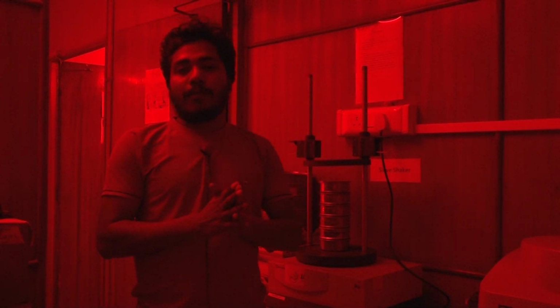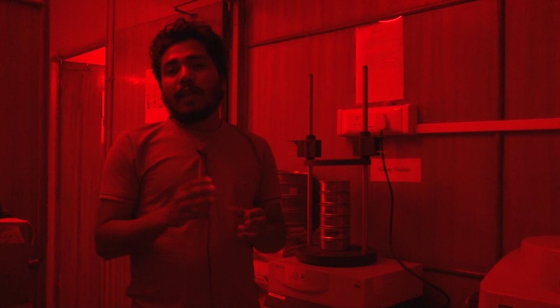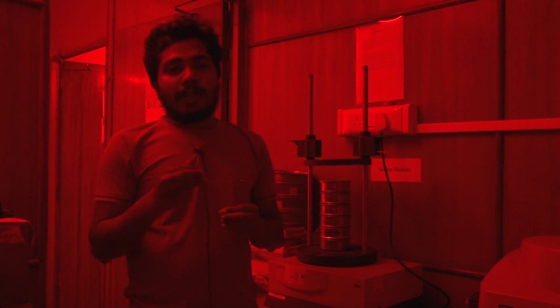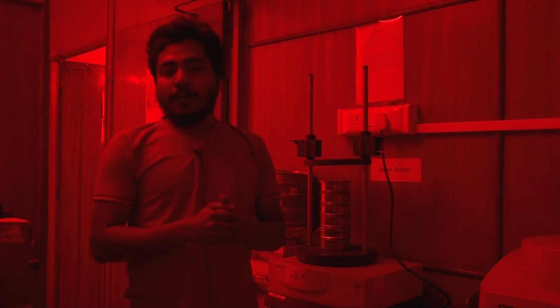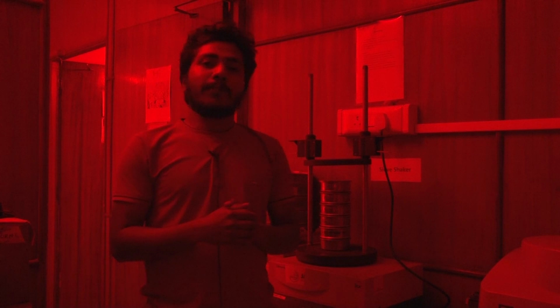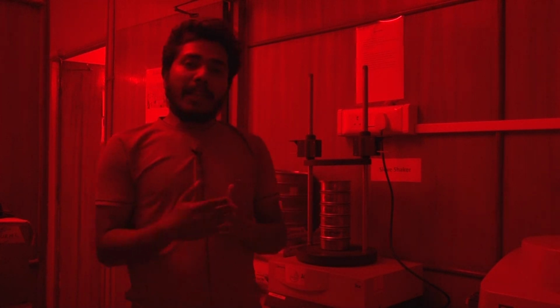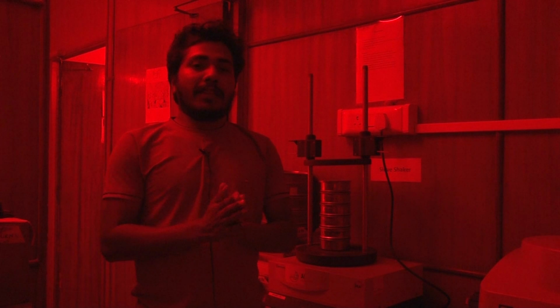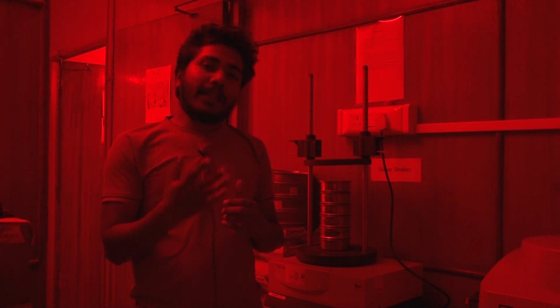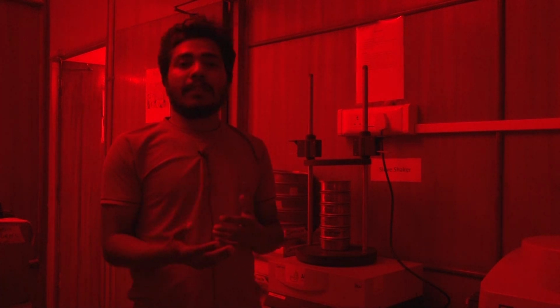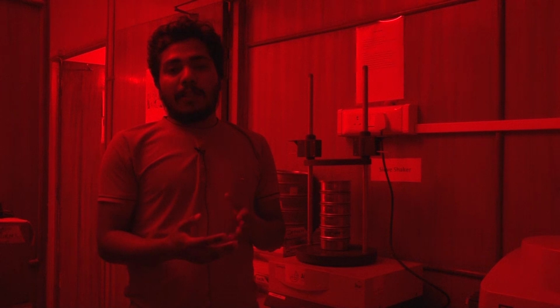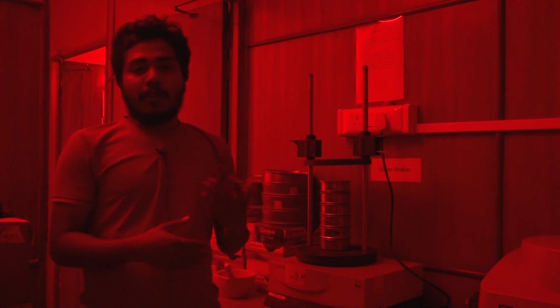So after sieving, our ultimate aim is to collect the quartz from the sample. Quartz is a kind of diamagnetic mineral. So here in our lab we are using the magnetic separator. That magnetic separator applies a magnetic field after applying the voltage and current, and that magnetic field separates the magnetic and non-magnetic minerals from the sample. You can also use the heavy liquid separation part, but that setup is not available in our lab.